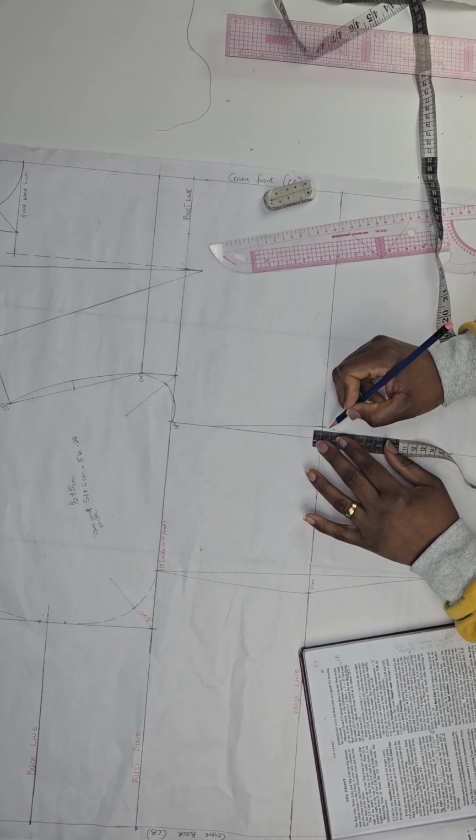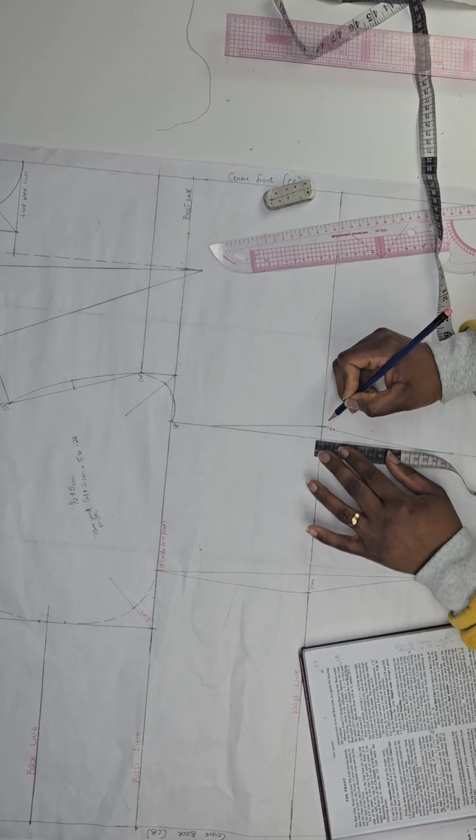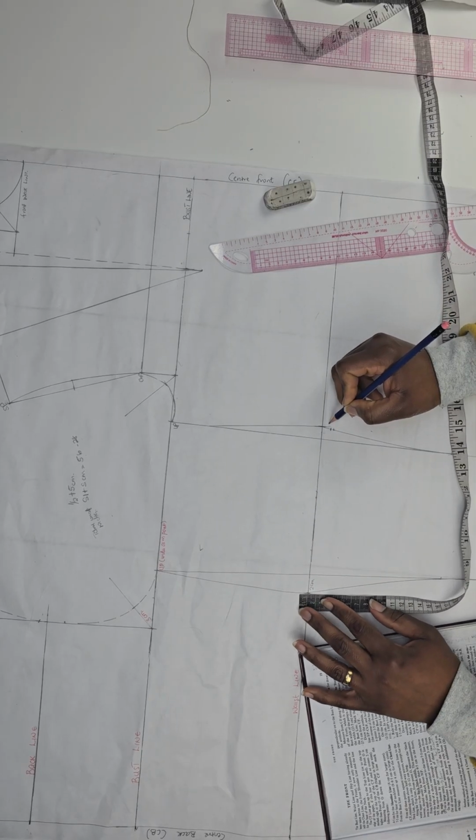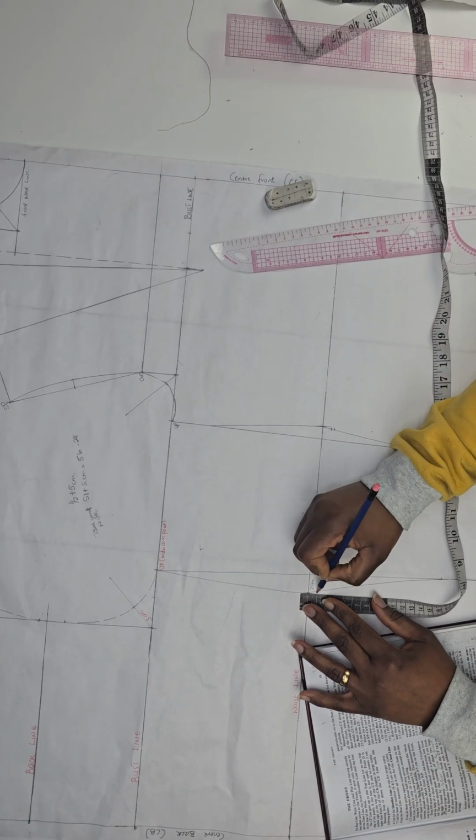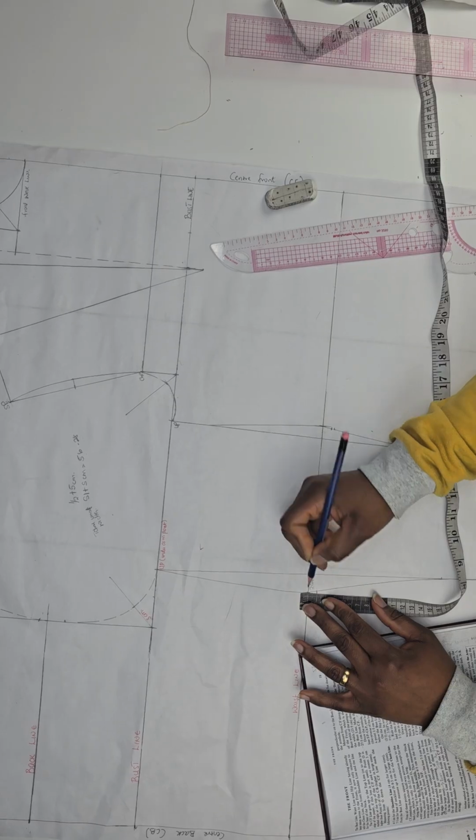Let me use a complete measurement. I'm not sure of the one above. So you come down 1 cm here. This is 1 cm. And then you come down 1 cm here. Okay, 1 cm on our new waistline.